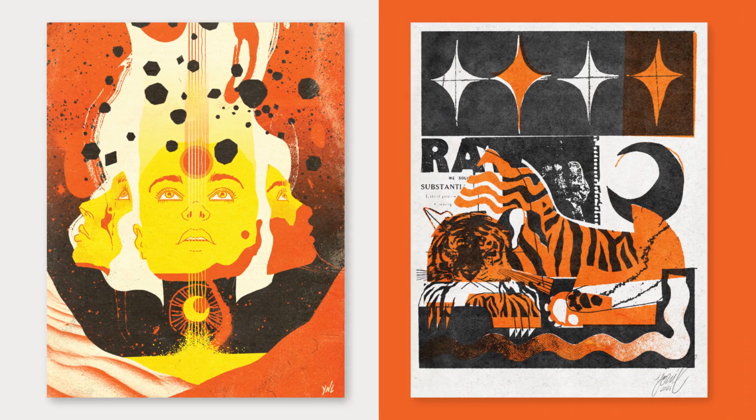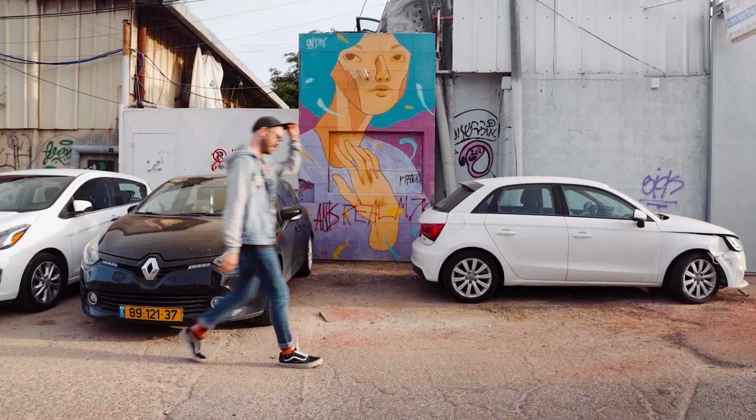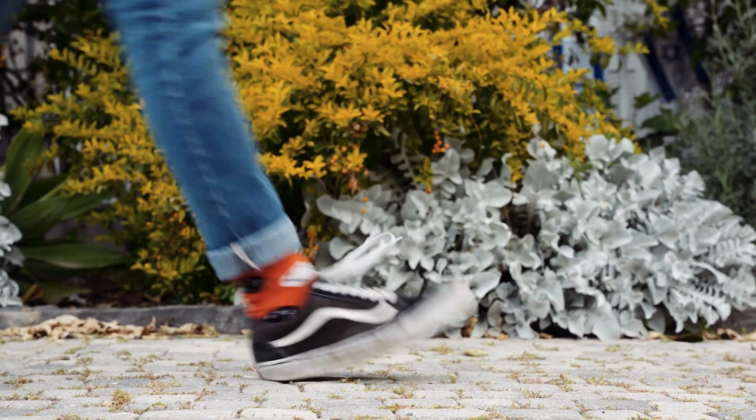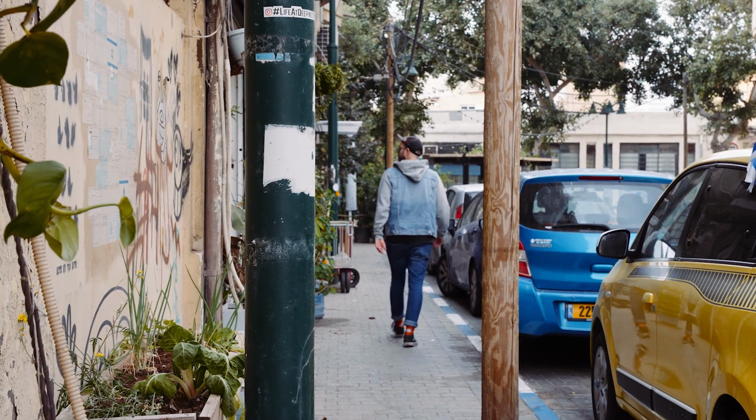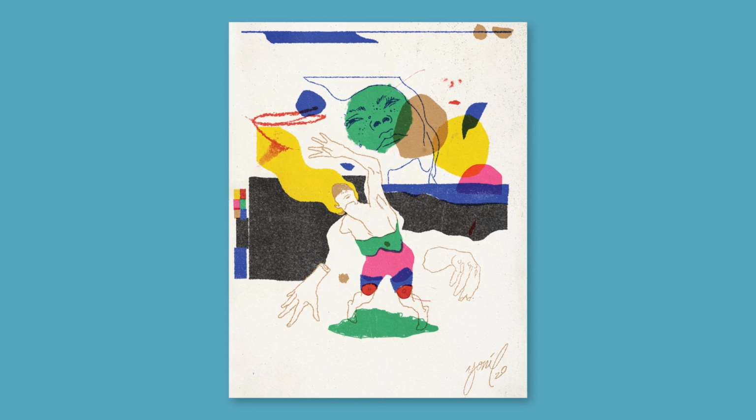I'm heavily influenced by gig posters and album covers, but I draw inspiration from pretty much everything that's around me. If it's a poster I saw that I liked, or if it's a shop window I saw on the way to the studio. And even when I feel uninspired, I'll just draw about that.